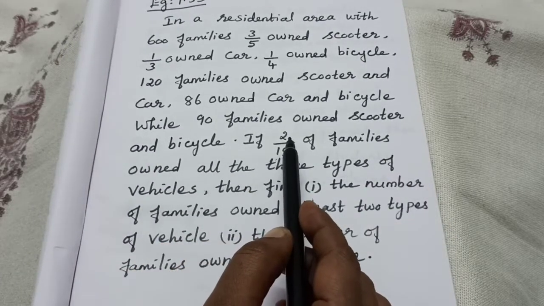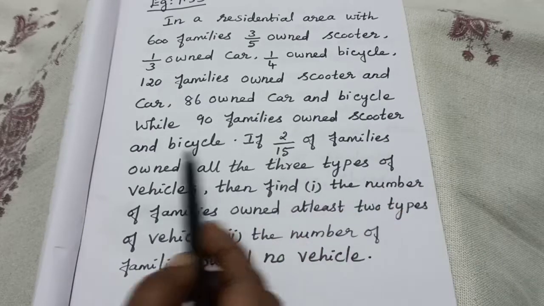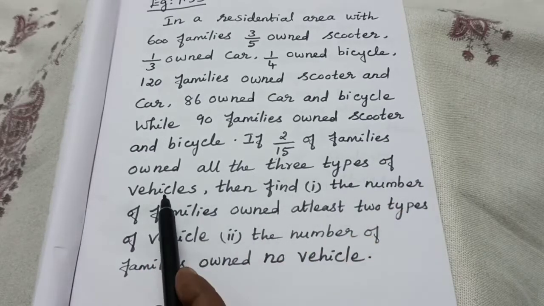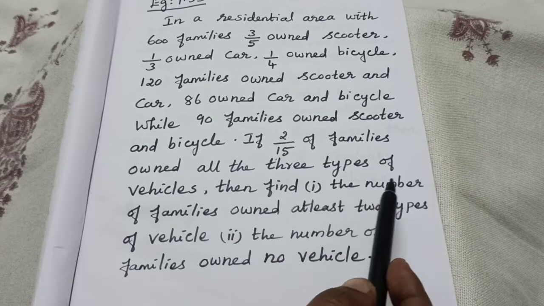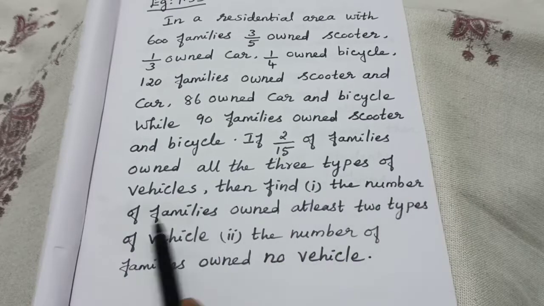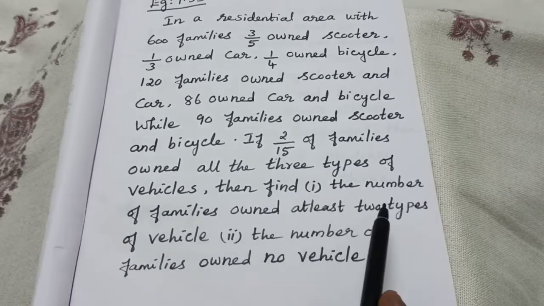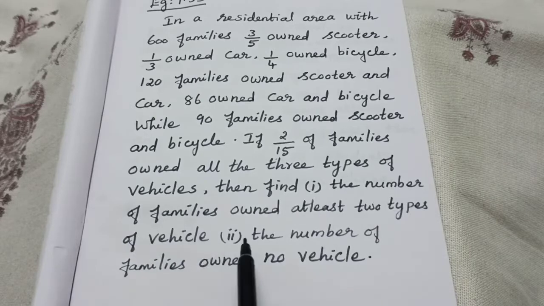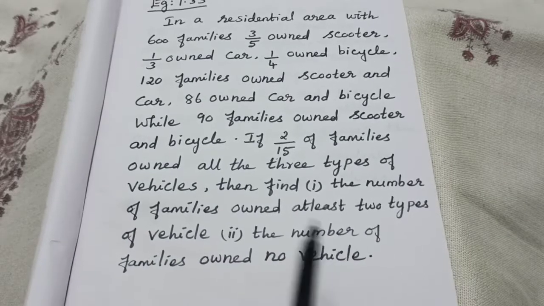If 2 by 15 of families want all the 3 types of vehicles, then find first, the number of families who want at least 2 types of vehicle. Second, the number of families who want no vehicle.